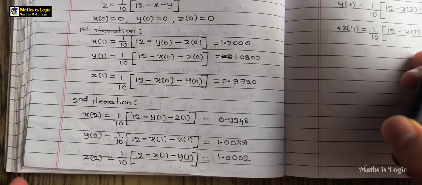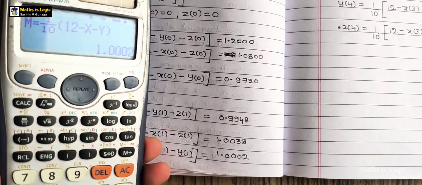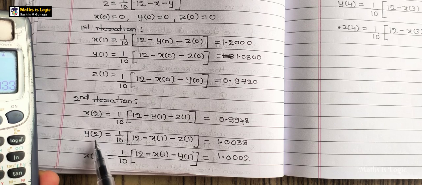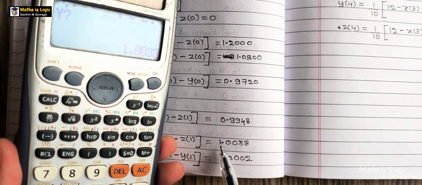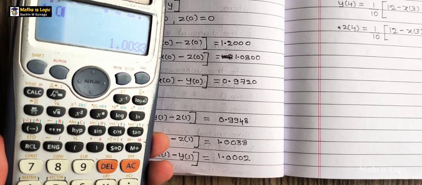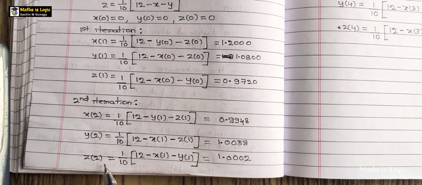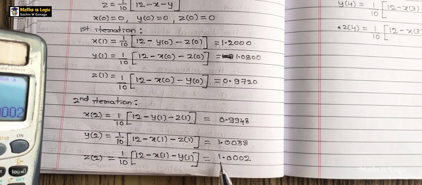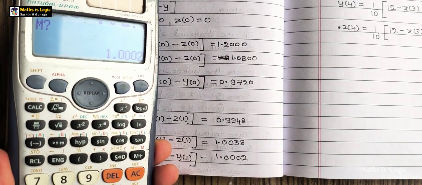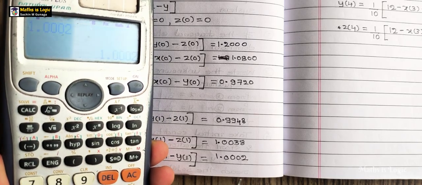Now go for the third iteration. Again press equal, it will ask you the y value. Y means y2 value. What is that y2 value? 1.0038. Next m value, m means z, how much did we get? 1.0002. So write 1.0002, then press equal.